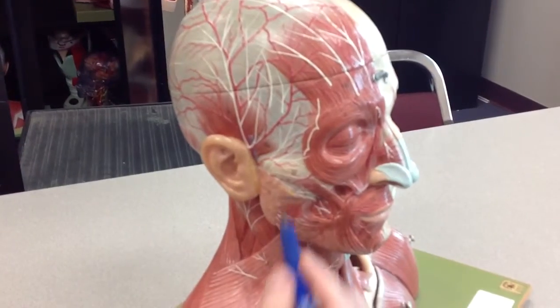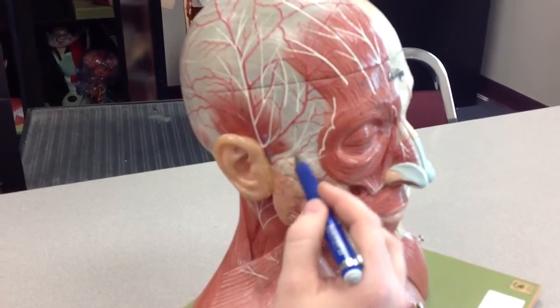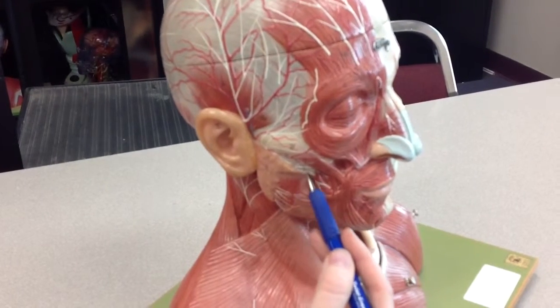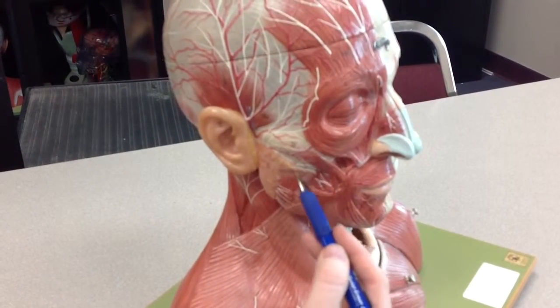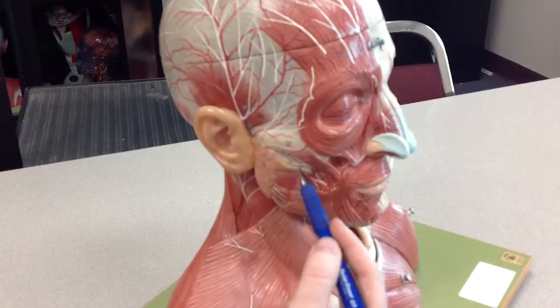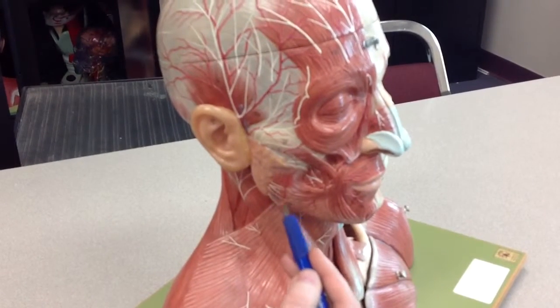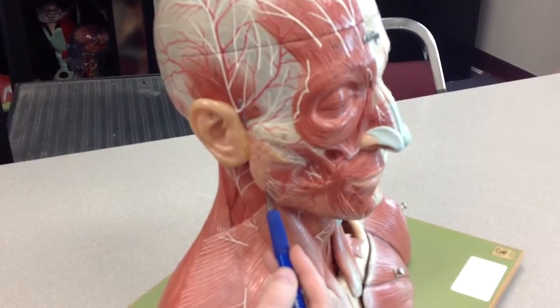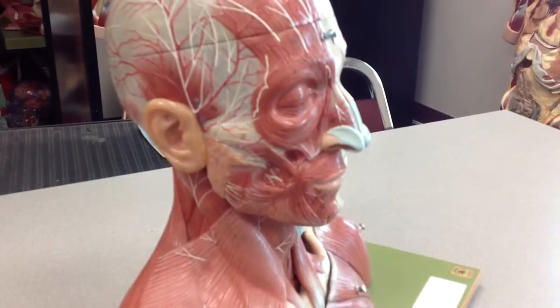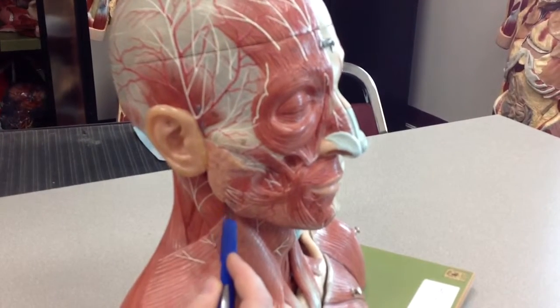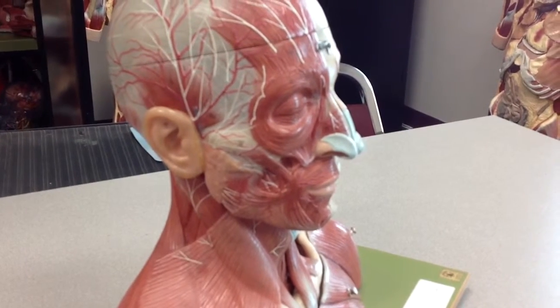facial expression. This is the temporal branch of the facial, the zygomatic branch of the facial, buccal branch of the facial, which parallels the parotid duct. This is the parotid gland, this is the parotid duct. Buccal branch of the facial, mandibular branch of the facial, and cervical branch of the facial. So branches of the facial are temporal, zygomatic, buccal, mandibular, cervical, and we're not seeing posterior auricular.